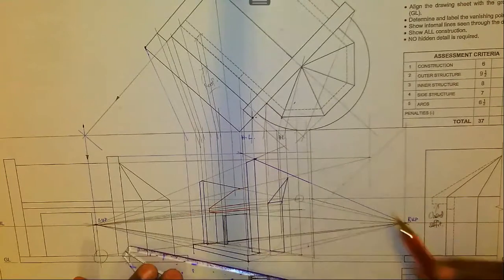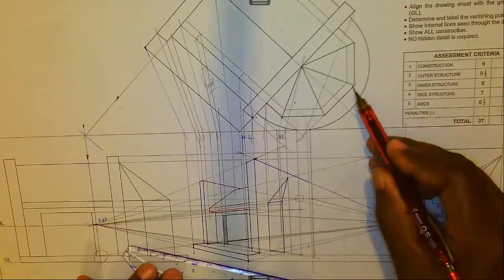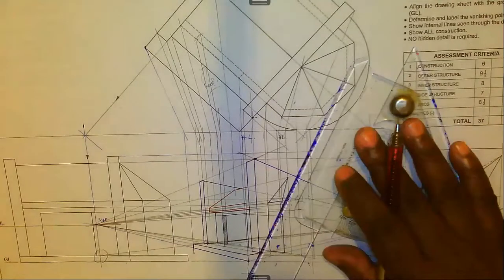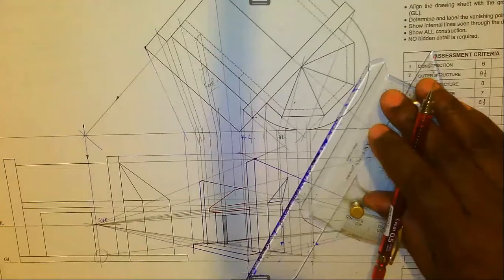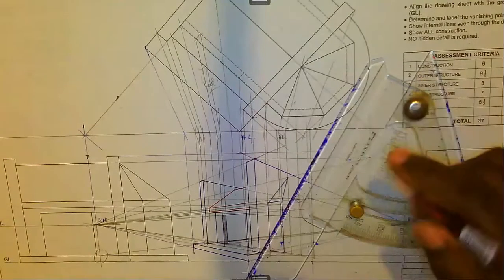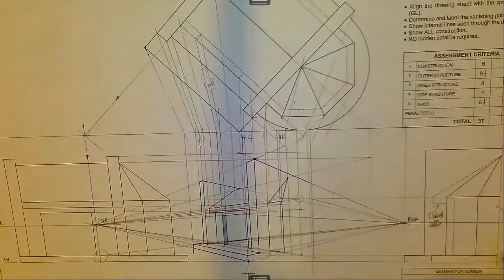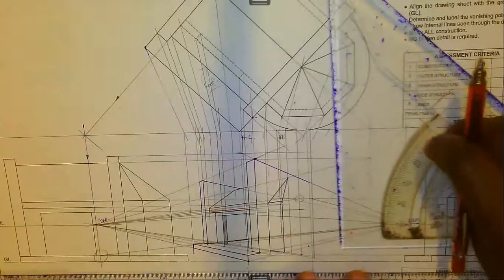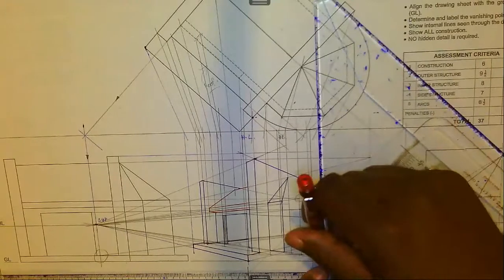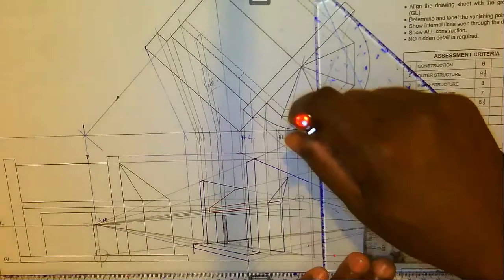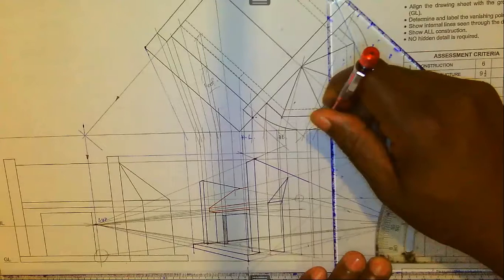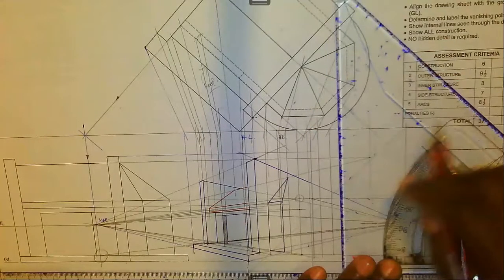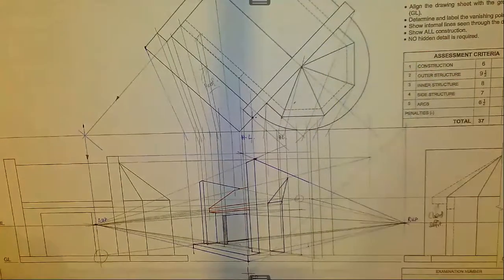So from the SP, from the SP again, we take this one up or down, depending on where you have started. So this is the point that we want, and this is the other point that we want.